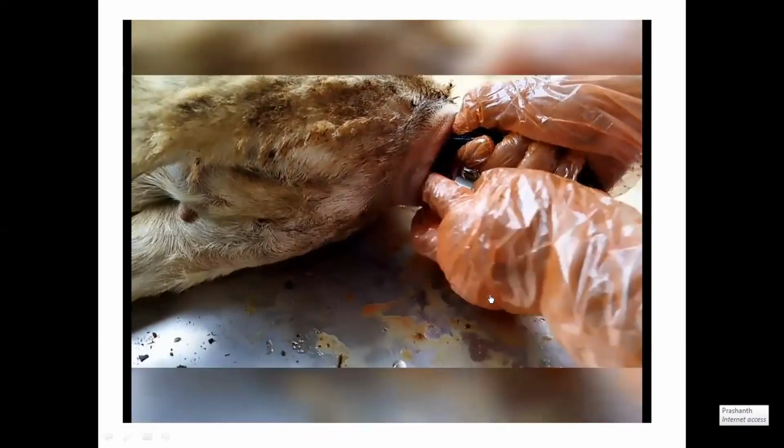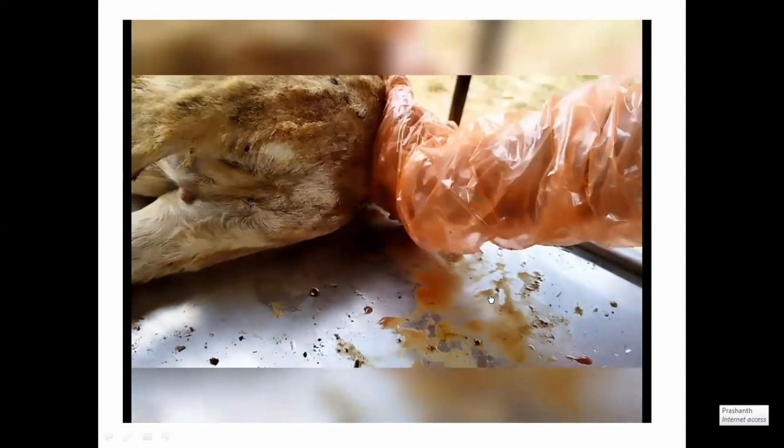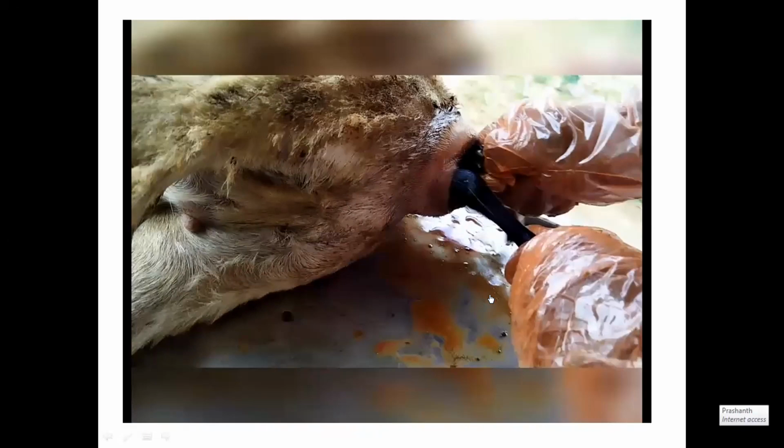After making the position correct, I took one limb first. After that, I took the other limb along with the head. After sufficient lubrication, the whole dead fetus was taken out.